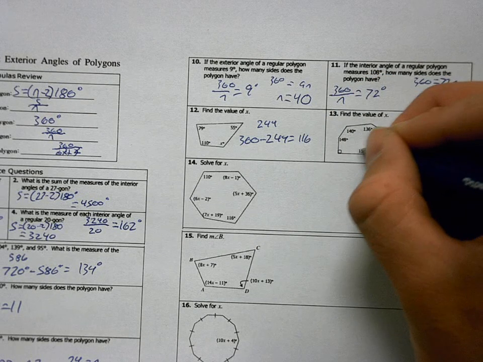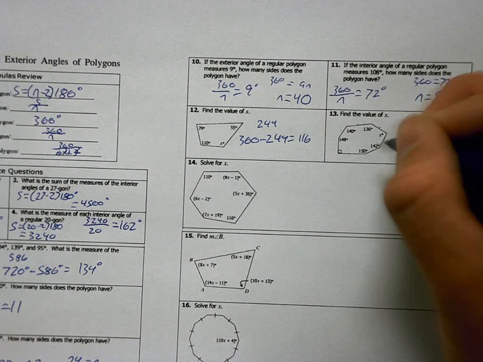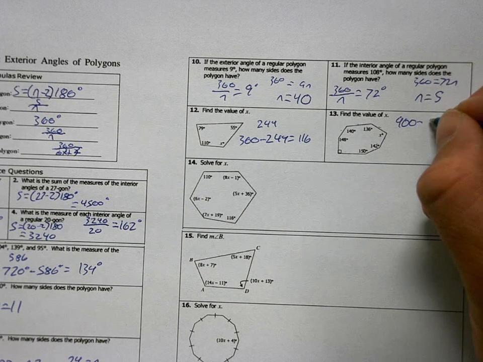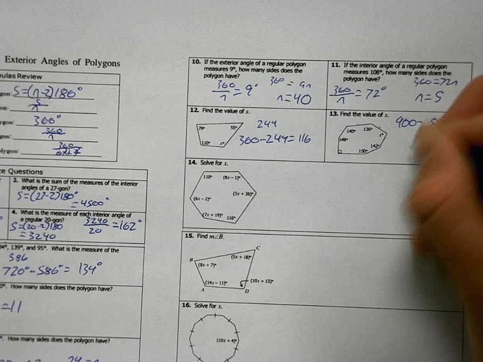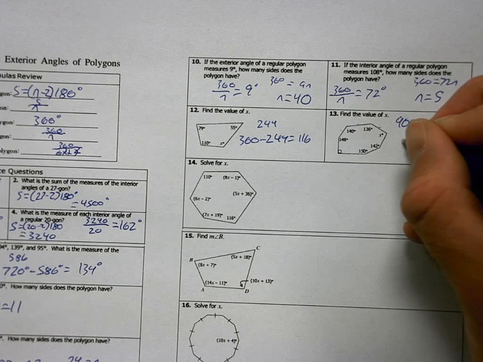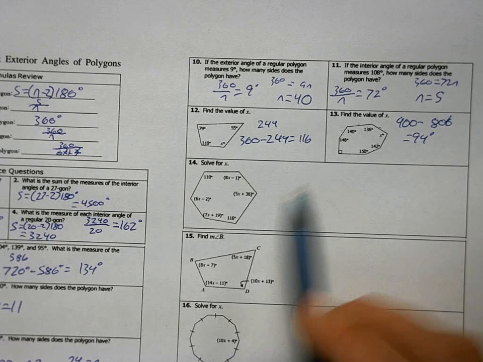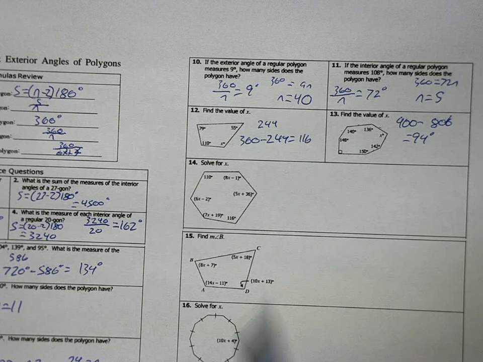Let's count the number of sides. 1, 2, 3, 4, 5, 6, 7, 8. This has 8 sides. So the sum should be 1,080 for an octagon, minus 806 if I add all of those up. That means that missing angle is going to be 94 degrees. It's the same idea here. You add up and you set it equal to what it should be. So all of these I can set equal to 360.